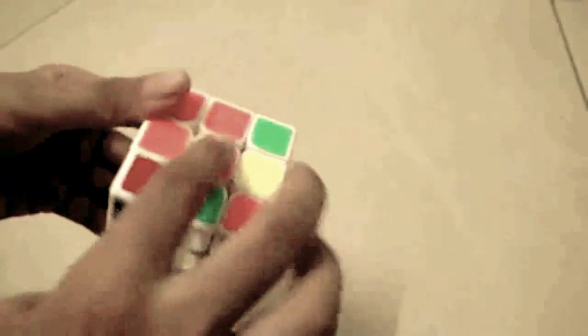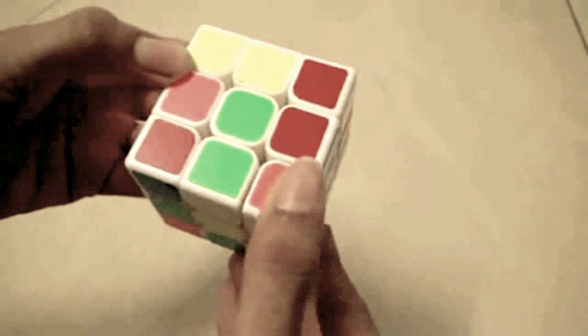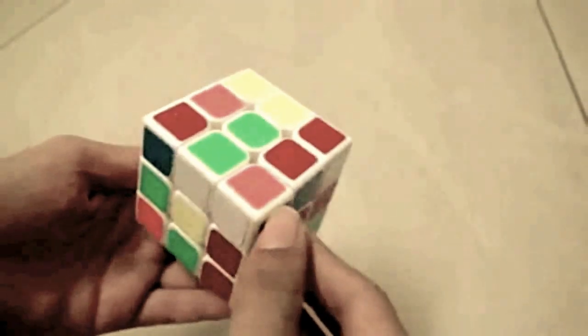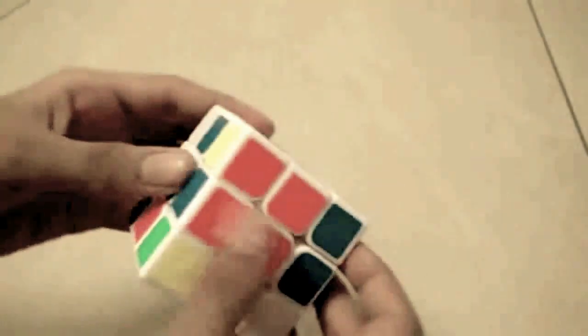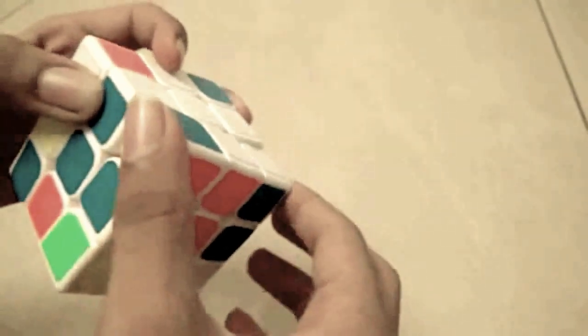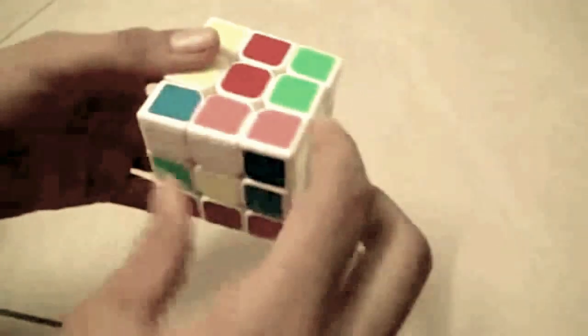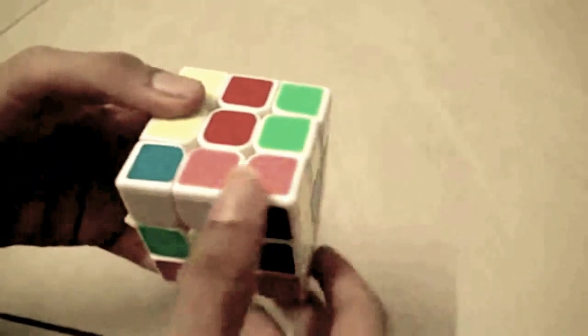Turn once, it's connected to orange. Turn twice and it gets connected to green. So now after you get a connection, you can just turn it to fix the plus. Another situation, I'll do that same shuffle for orange. So now the orange and white edge is here.